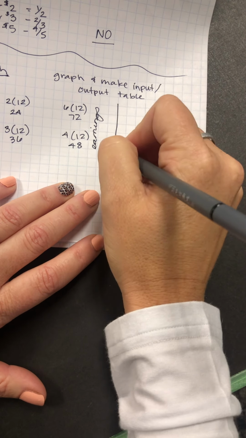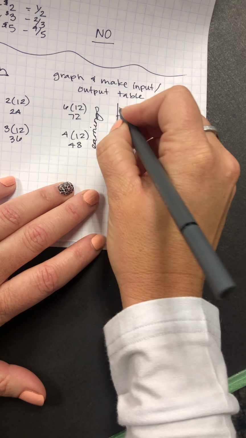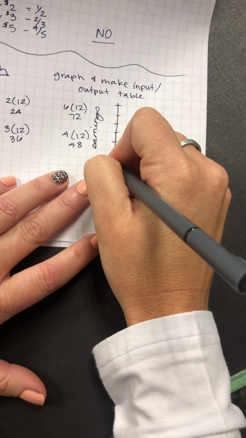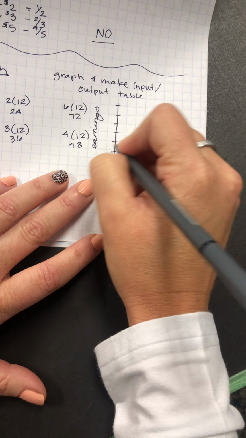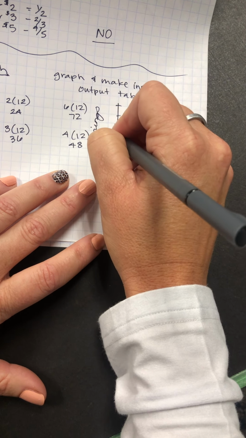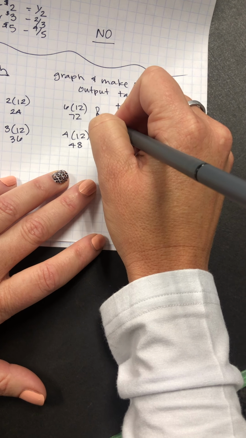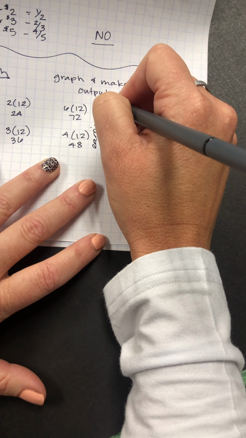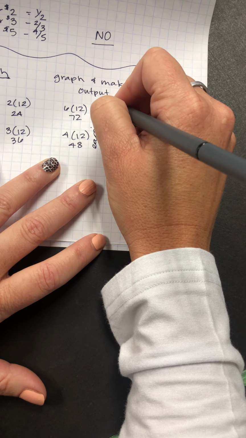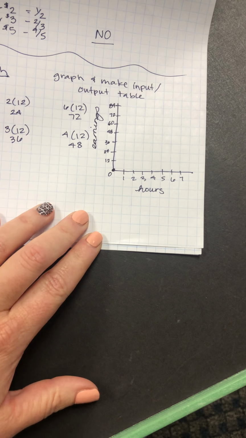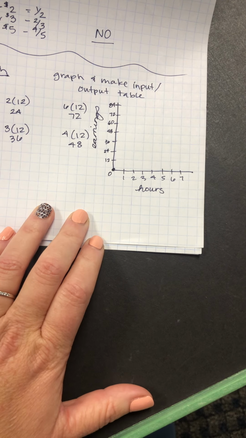And then going up, I'm going to count by 12s because that was our proportional relationship. It was times 12. So that means my first tick mark is 12. My second one will be 24, 36, 48, 60, 72, and then 84. If I just count by 12s, even though I'm not going to need all those, because those weren't all the numbers we picked.